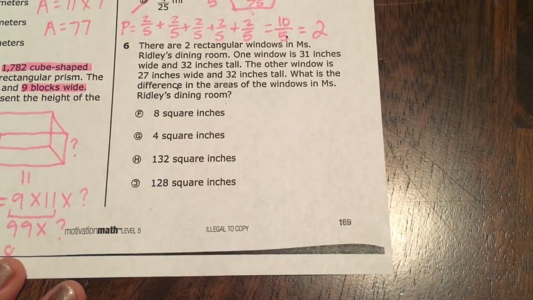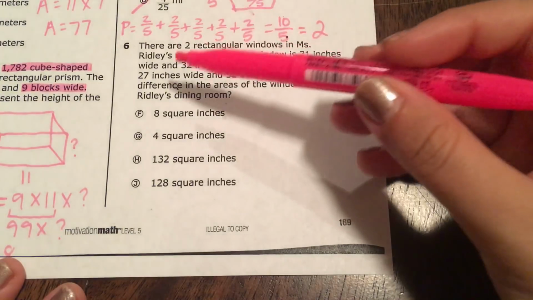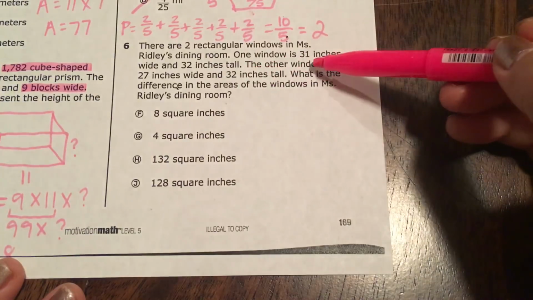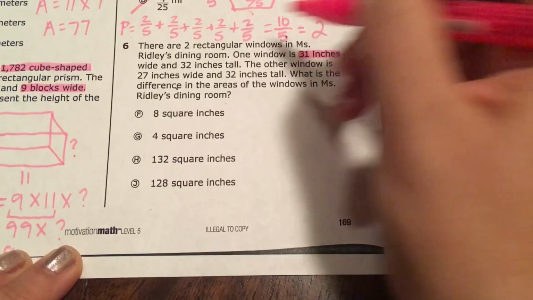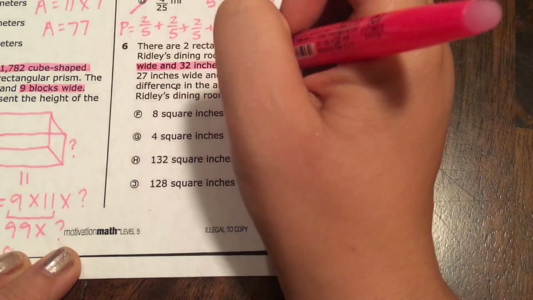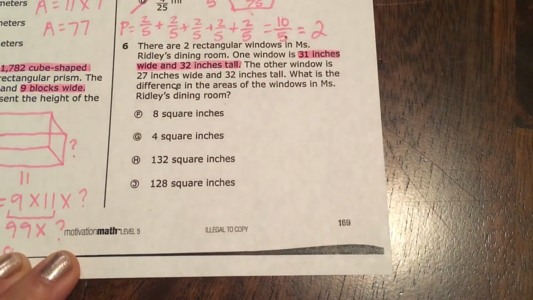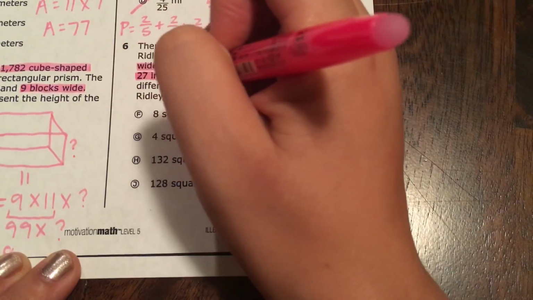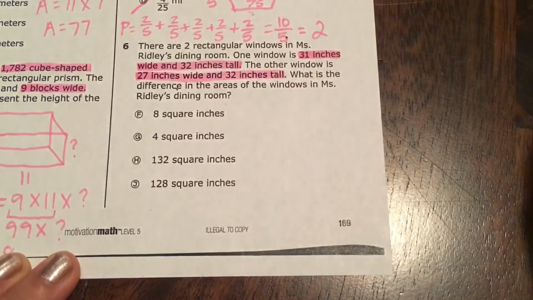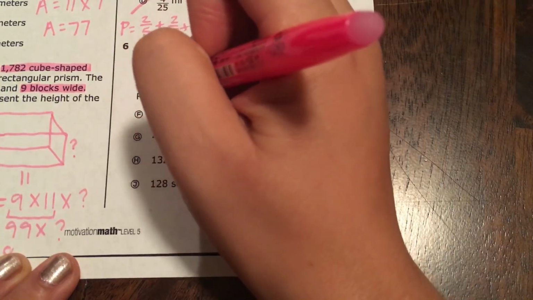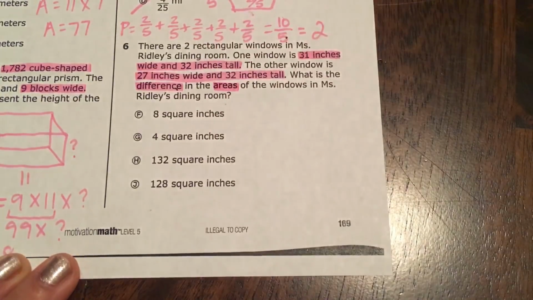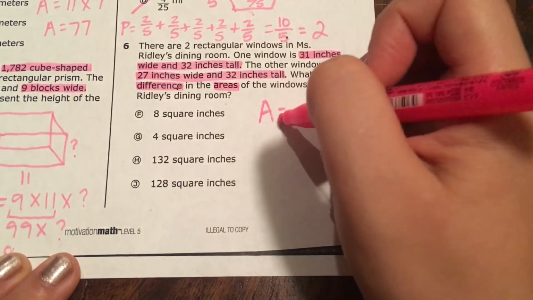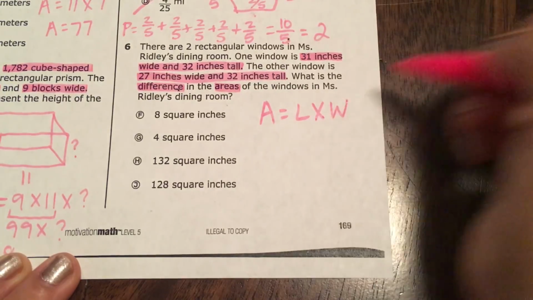Okay, last one. There are 2 rectangular windows in Mrs. Ridley's dining room. One window is 31 inches wide and 32 inches tall. The other window is 27 inches wide and 32 inches tall. What is the difference? So we have to subtract the areas. So we're going to find area. Remember, area equals length times width.